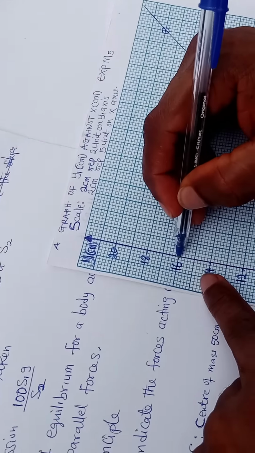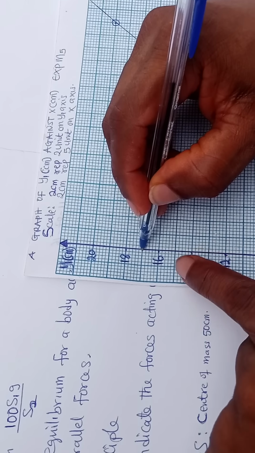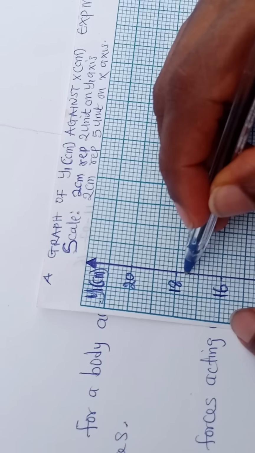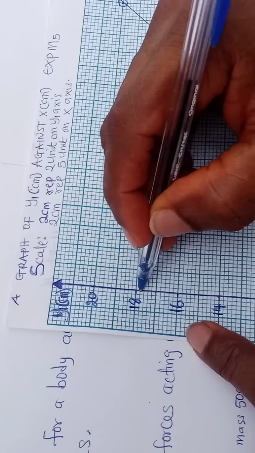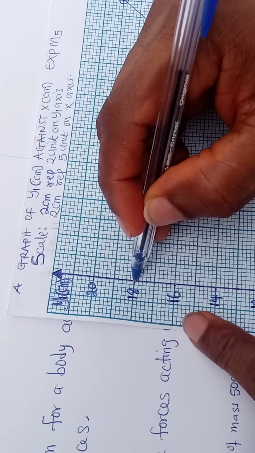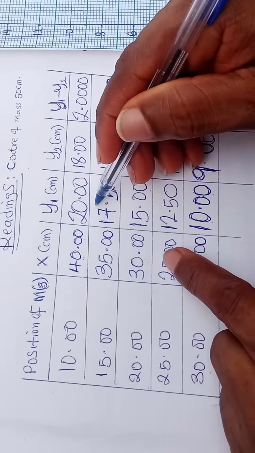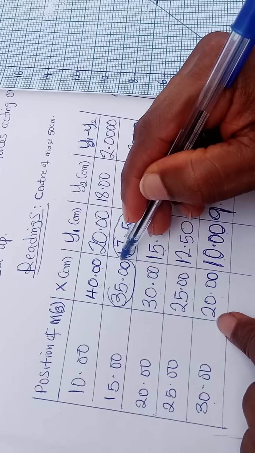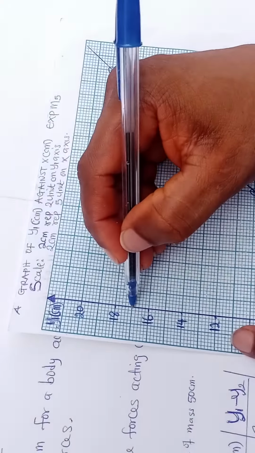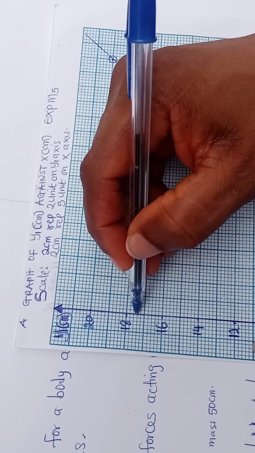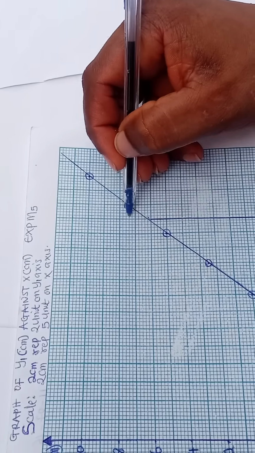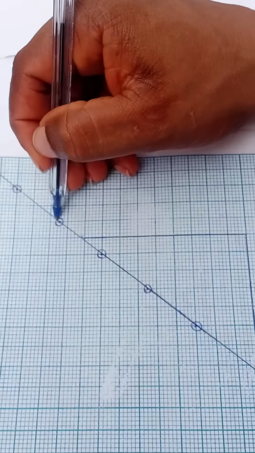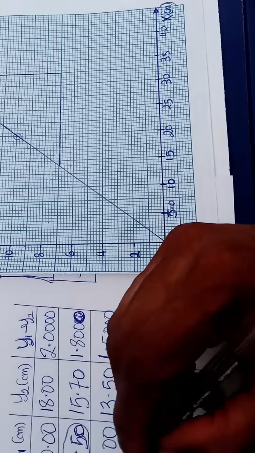So if here is 16, this point should be 17. Here is 17.2, 17.4, 17.6, 17.8, and this is 18. So I am looking for 17.5 when it is 35. So 17.5 should be around somewhere here. If you trace it, you have this point. Trace it down. So you circle this point. The same thing when it is 30.